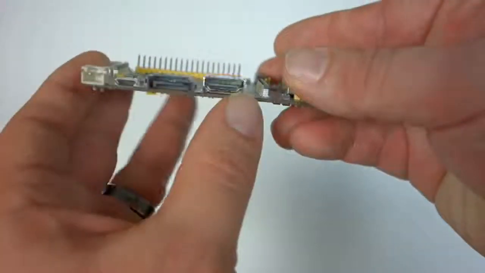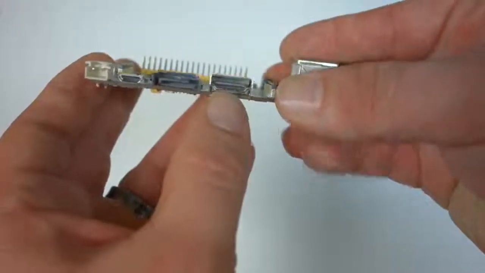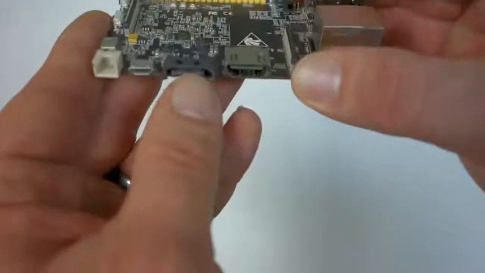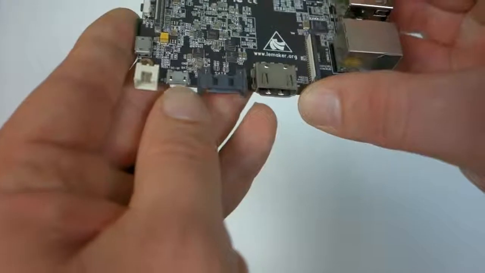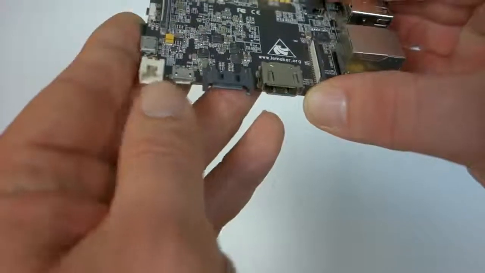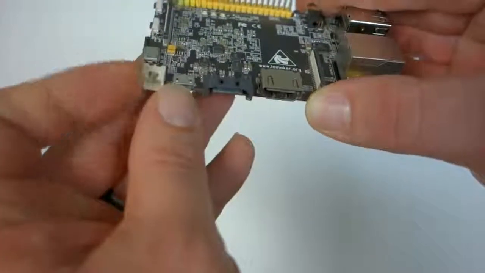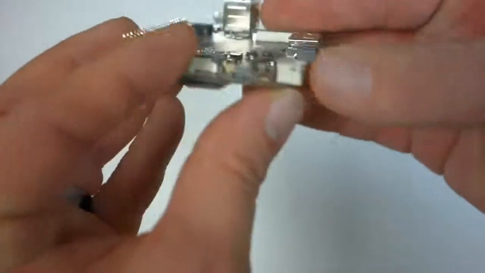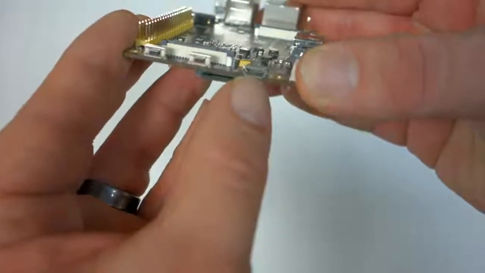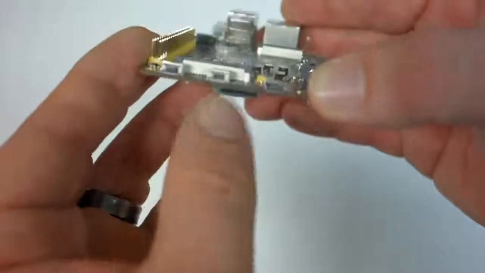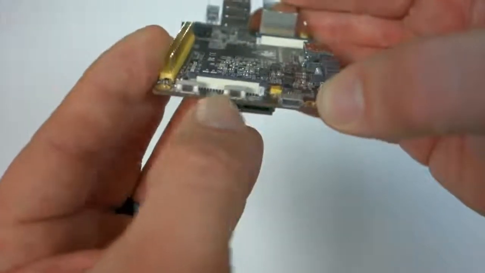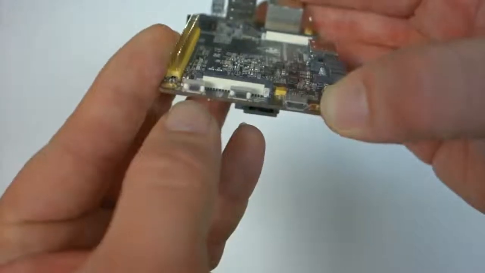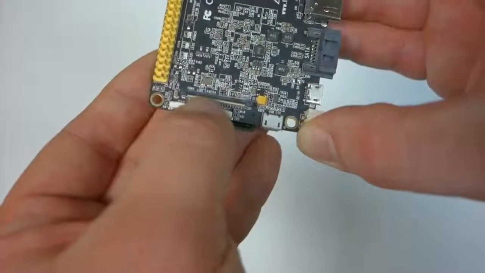Here we have HDMI 1.4, and then SATA 2.0, and then micro USB for power, and then JTAG for battery backup. Here we have USB micro 2.0, and then the reset and power. Here's the port for the camera.